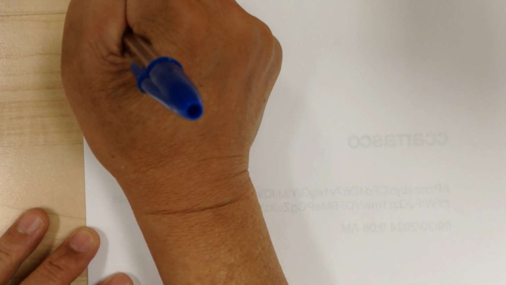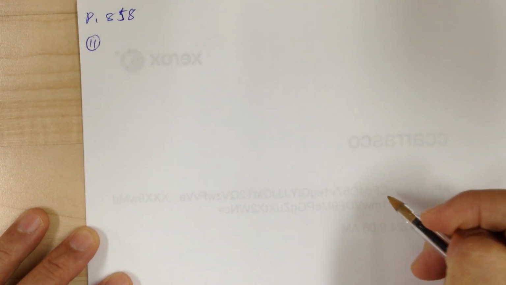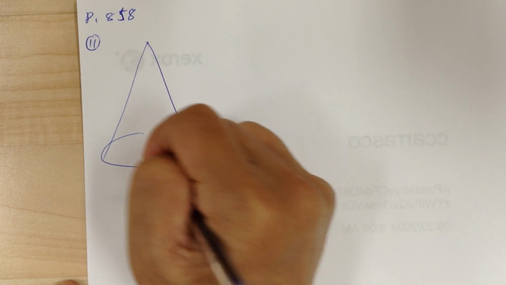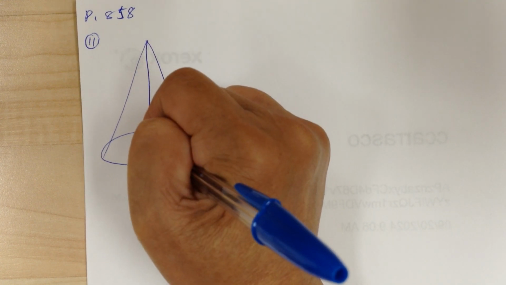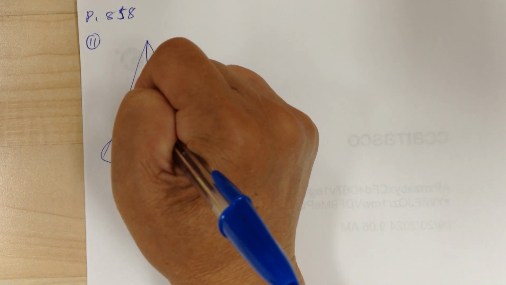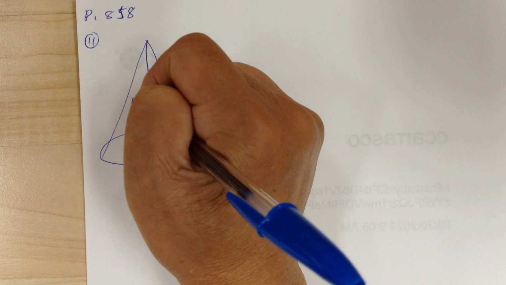Okay, let's go to number 11. The surface area of a cone. It's a cone with a height of 15 centimeters.